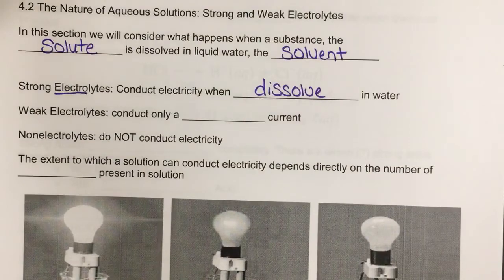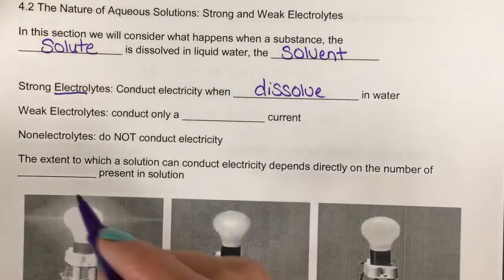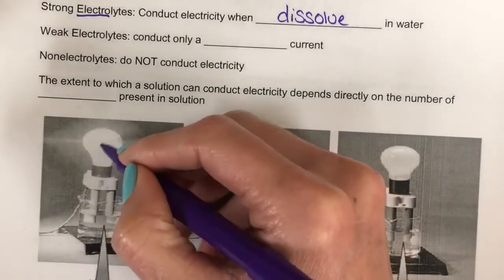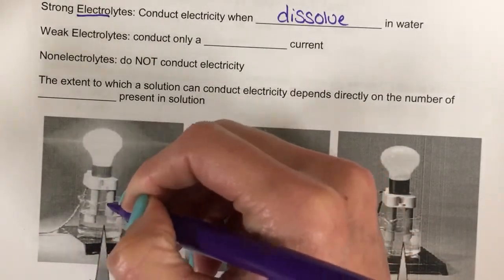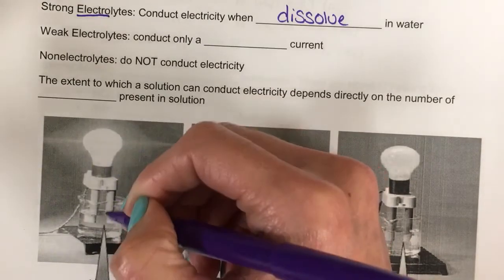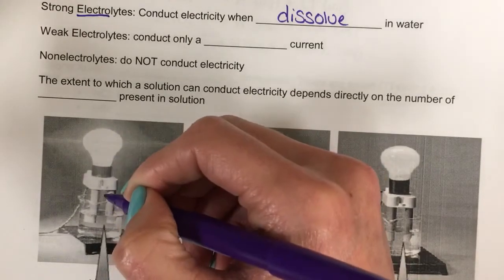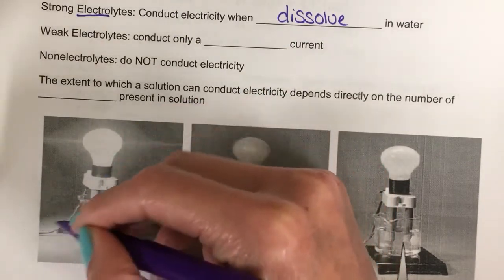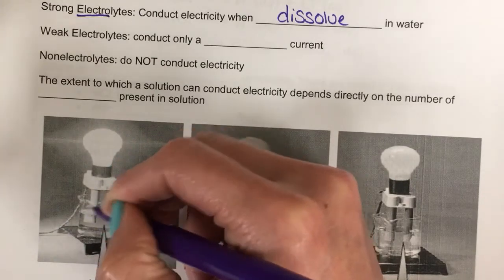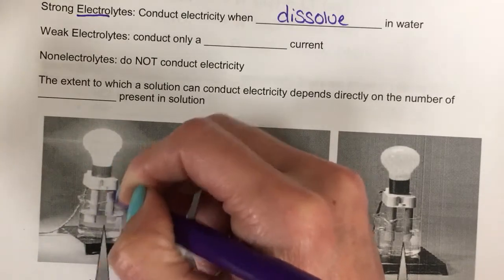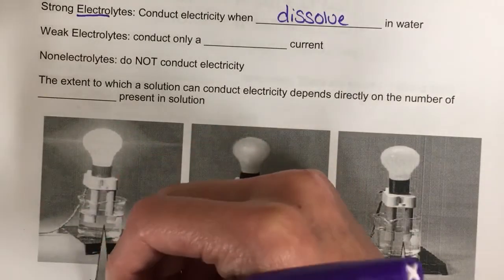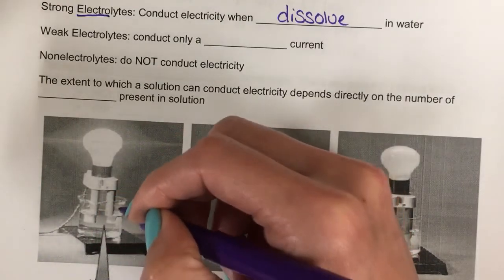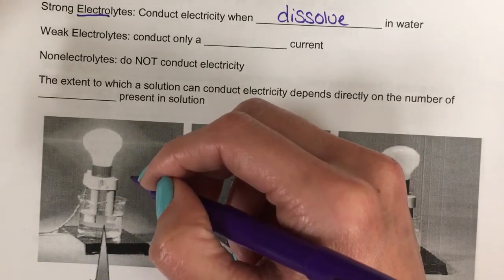Okay? So here we've got our picture, and it's kind of hard to see because it's black and white, but a strong electrolyte is going to light up this light bulb really, really well. Now, I can't just stick the light bulb into the water with the solute in it and it'll light up. I have to have some sort of power source. But what this does is it allows the power source to travel between the two prongs. My solute has these positive and negative ions, and then the electric current can travel. So the electrolyte does not produce electricity.